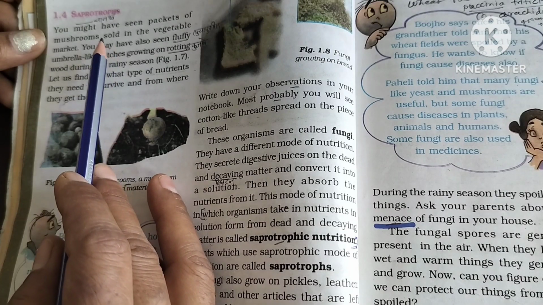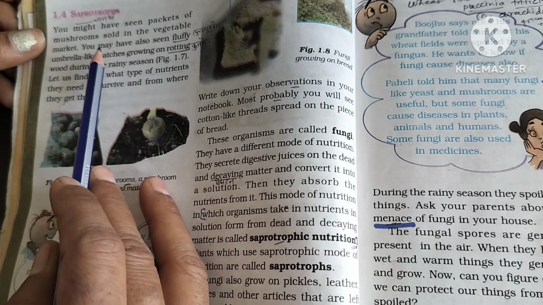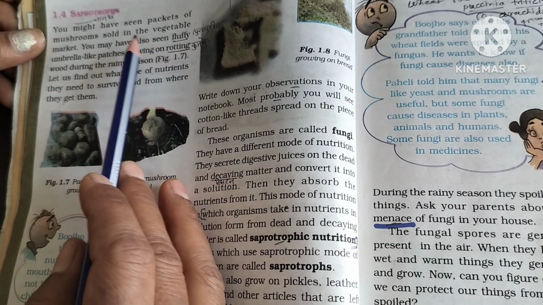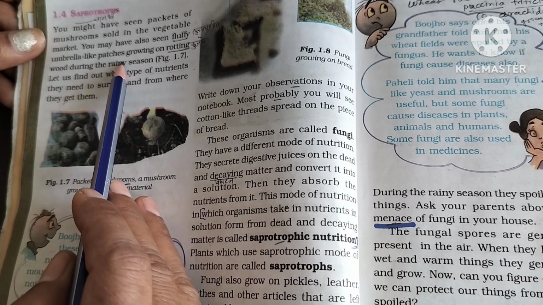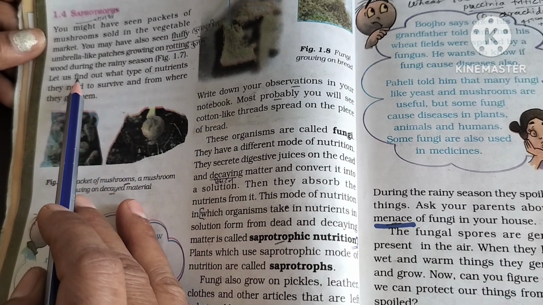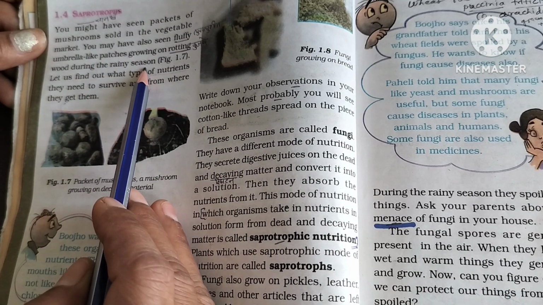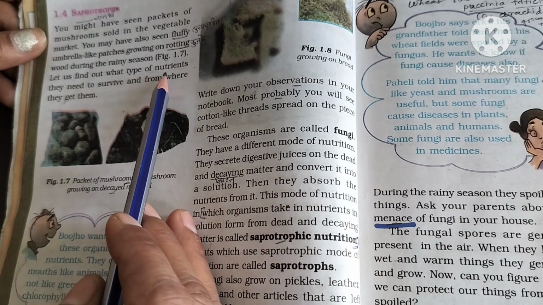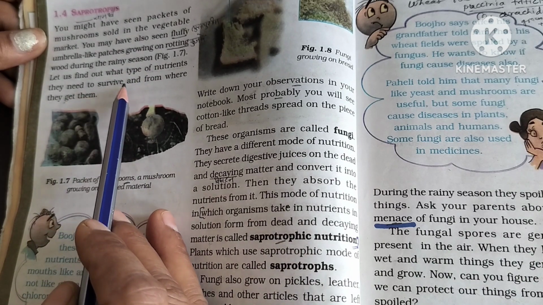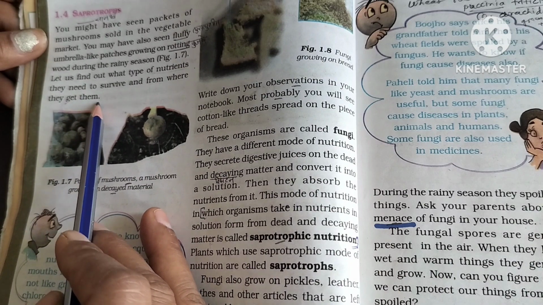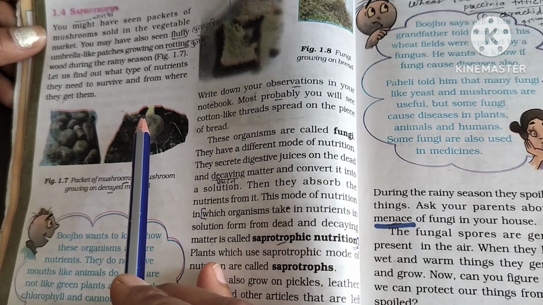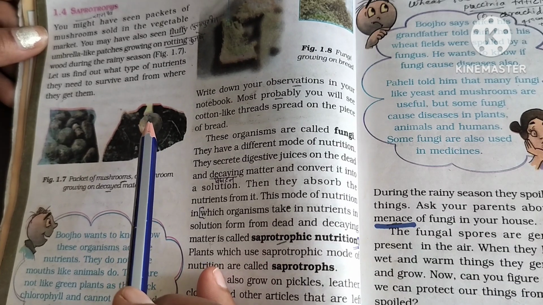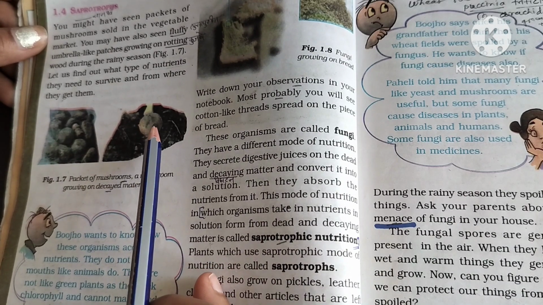What are saprotrophs? You might have seen packets of mushrooms sold in the vegetable market. You may have also seen fluffy umbrella-like patches growing on rotting wood during the rainy season. Let us find out what type of nutrients they need to survive and where they get them from. You know mushrooms, everyone. These mushrooms also grow on dead and decaying material, which means they are saprotrophs.